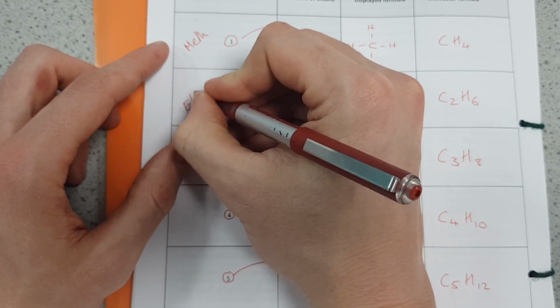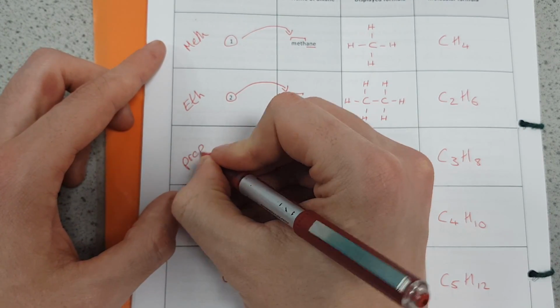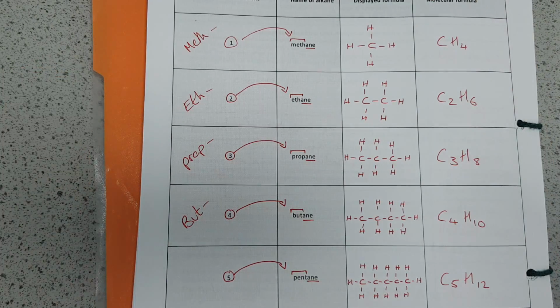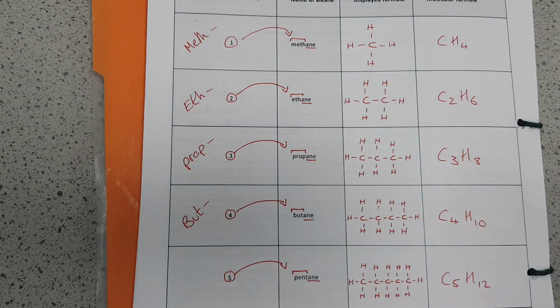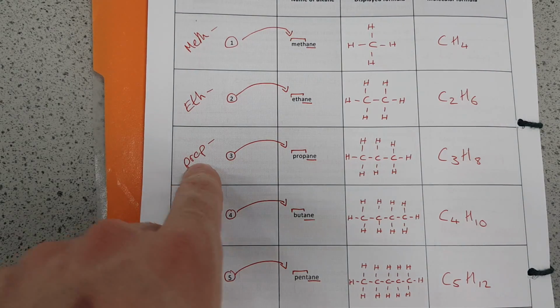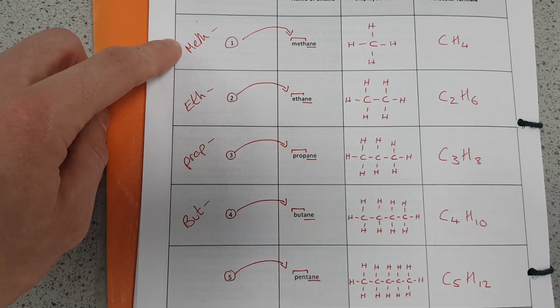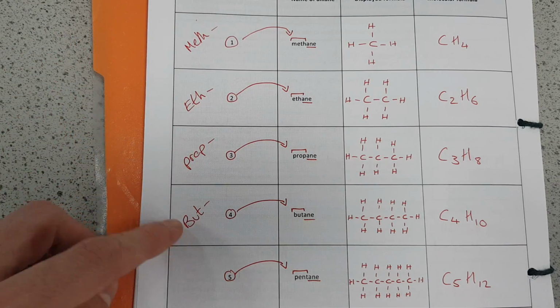Meth, eth, prop, bute. Okay? So if I had an alkene with 3 carbons, it would be propene. If I had an alkene with 4 carbons, it would be butene. If I had an alkane with 1 carbon, it would be methane. So the beginning of the word tells you how many carbons it has, and the ending of the word tells you what kind of molecule it is. So make sure you remember 1 is meth, 2 is eth, 3 is prop, 4 is bute.